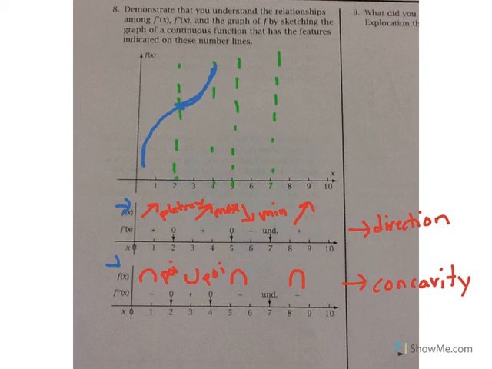After 4, between 4 and 5, what happens? Between 4 and 5, it's still increasing, but it's concave down. Still increasing, but concave down. So it's going to go higher. It's going to go concave down. And I know that at that point, at 5, it's going to have a maximum. So I know it's going to start to decrease after 5 and be concave down. So all the way to 6, it's going to be decreasing and concave down.